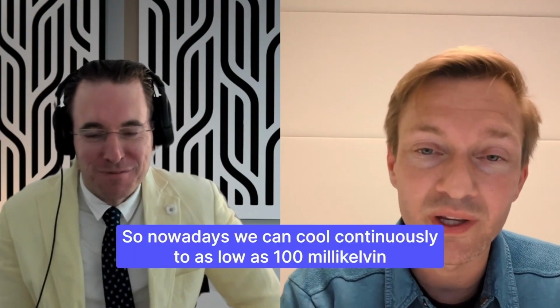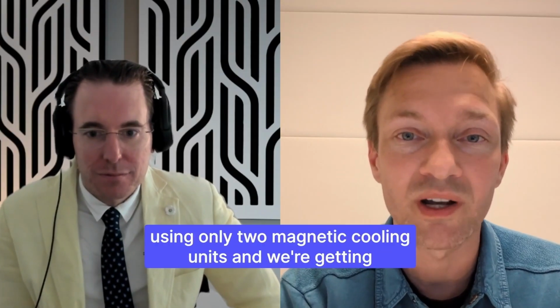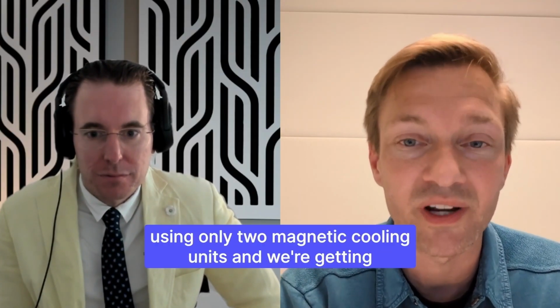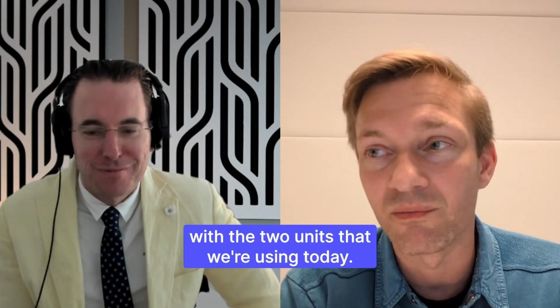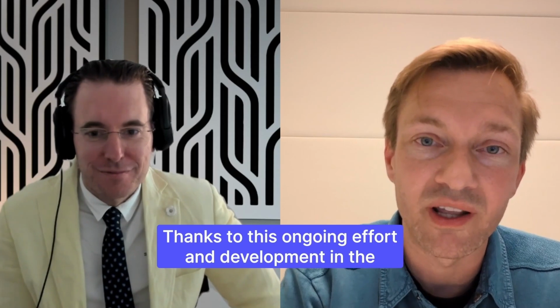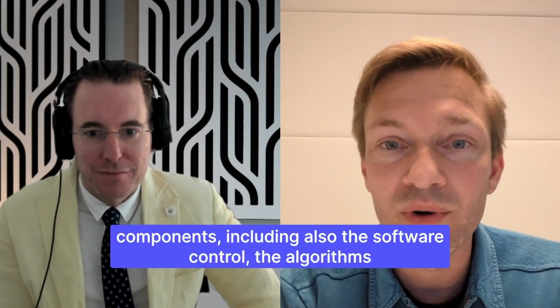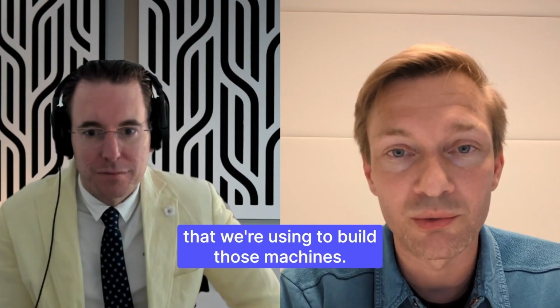Nowadays we can cool continuously to as low as 100 millikelvin using only 2 magnetic cooling units, and we're getting higher performance, higher power just with the 2 units that we're using today, thanks to this ongoing effort and development in the components, including also the software control, the algorithms that we're using to build those machines.